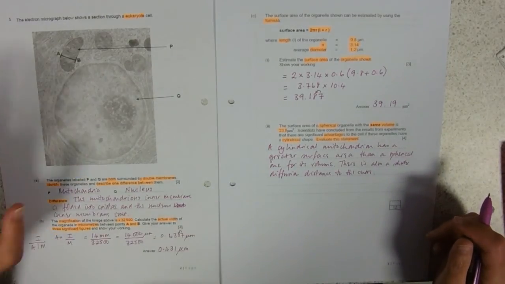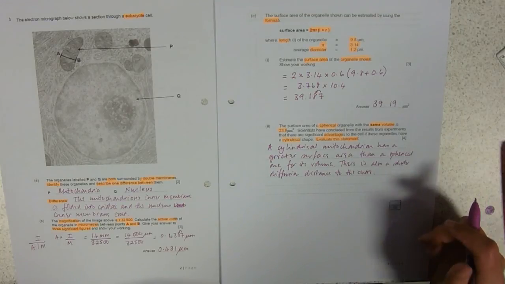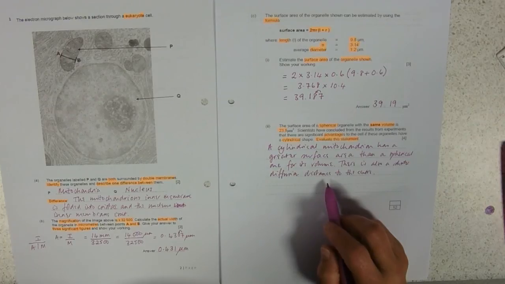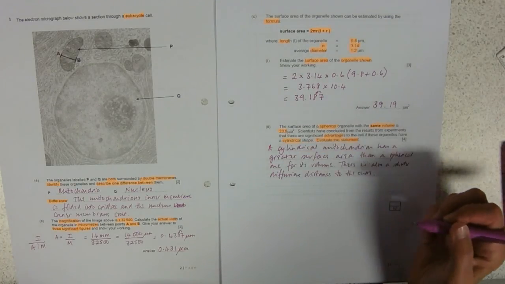And then you need to sit back and think, right, so what do I know about mitochondria? I know they do aerobic respiration. What does aerobic mean? Why would a bigger surface area and a shorter diffusion distance be important? Aerobic means using oxygen.